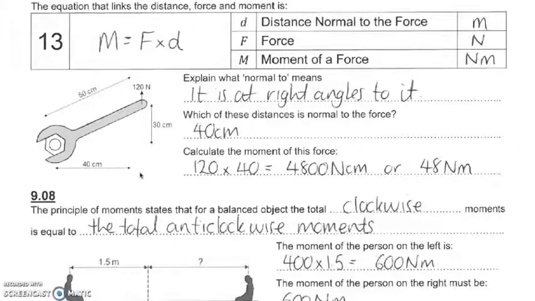Okay, so what does normal mean? Well, it means it's at right angles to it. Which of these distances is normal to the force? 40 centimeters, as I've mentioned. Calculate the moment of this force. Well, it's going to be 120 newtons, which is our force, times the distance normal to the force, which is 40 centimeters. That's going to give us 4,800 newton centimeters, or 48 newton meters.